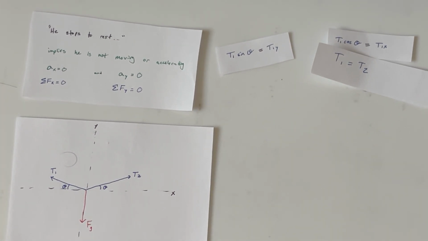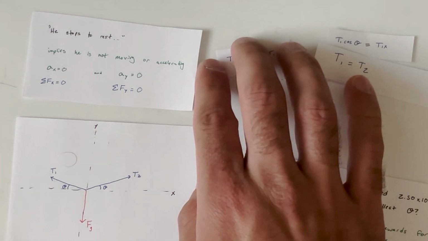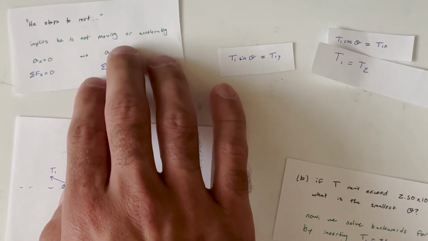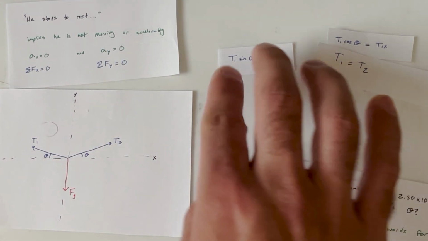Hopefully I don't need any of that because it's all in a pile now. All right, so part 2, right? We're moving on to part B. I want to keep all this stuff on the page. It's all kind of useful.